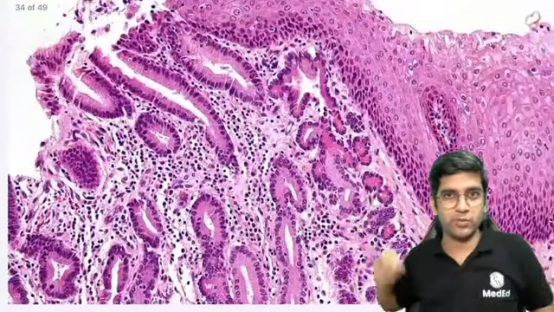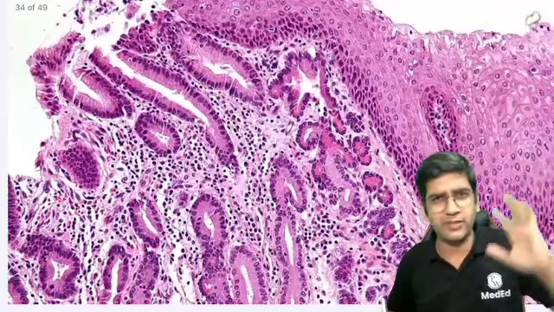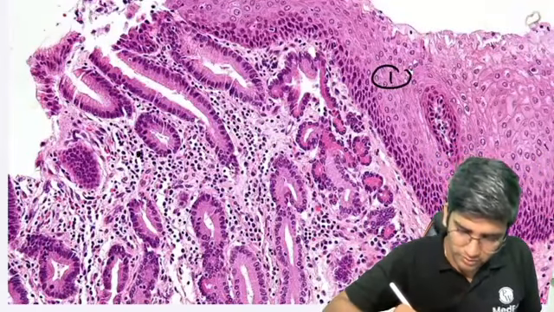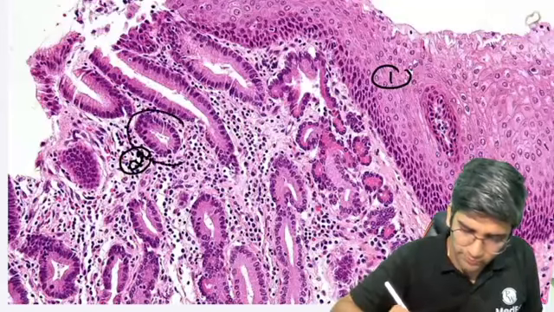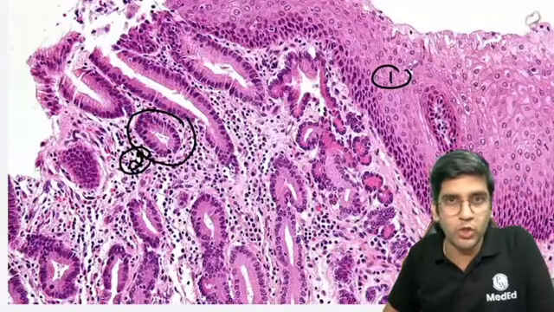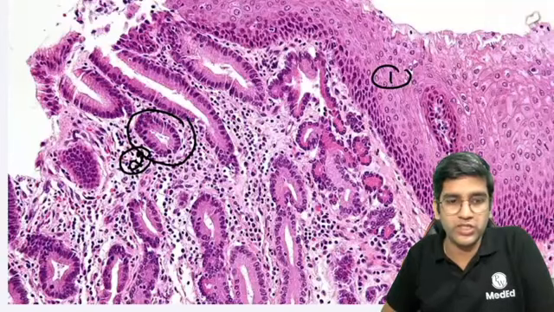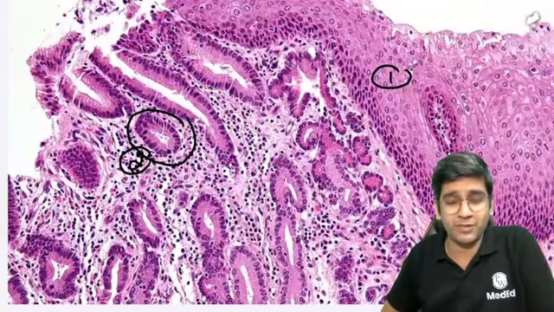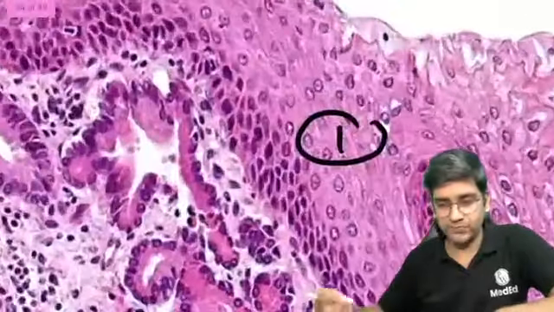This is my microscopy of the 35 centimeter biopsy, fine. I'm going to draw two things, this is one, and this is two. Now in these two images, tell me which is the gland, one or two? Which is the gland? It's simple. Two is the gland. So can I say two is columnar epithelium? It is columnar epithelium, right?